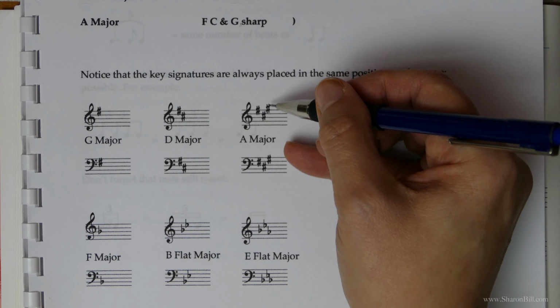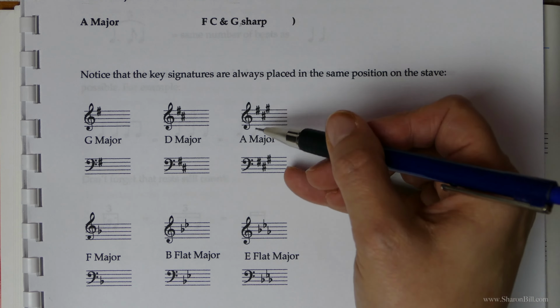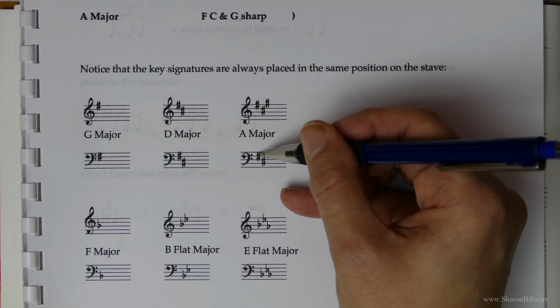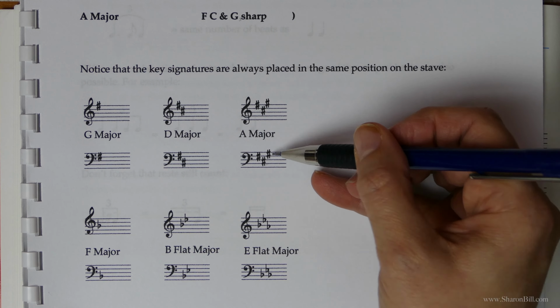And the reason we stick to placing the key signature in exactly the same position each time is that it makes it instantly recognisable. And so you don't need to always keep reading these sharps. If there's 3 sharps, it will always be F, C, G.